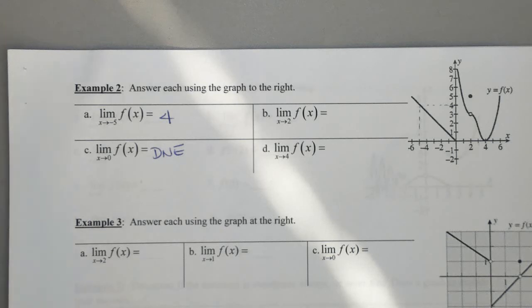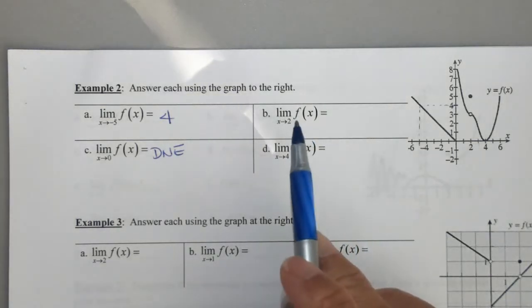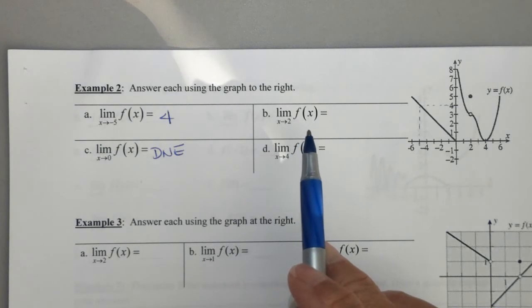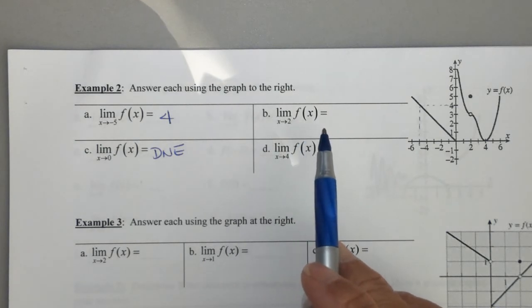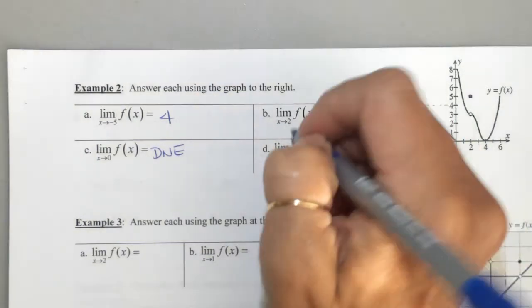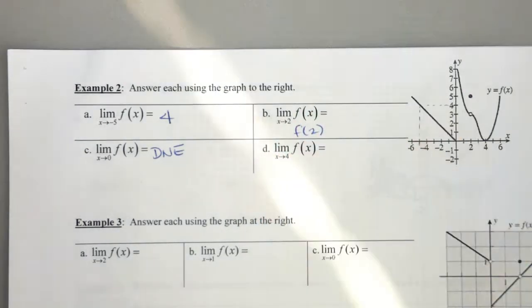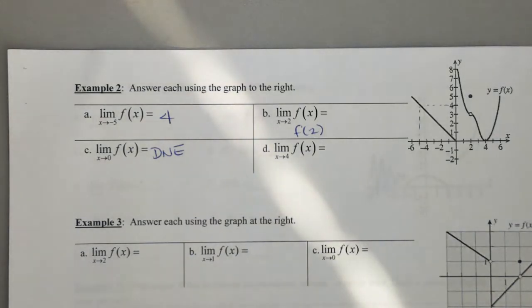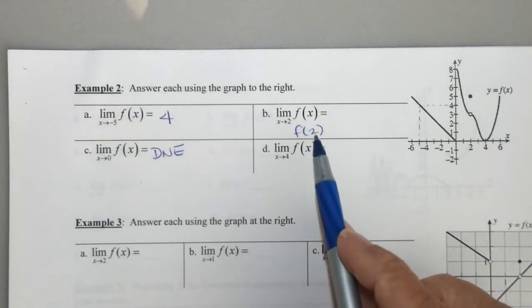Okay, so when we're taking a look here, the limit as x approaches 2, what did we get? Okay, it is 3. Tell me about that point at 3. It's a hole. So then what if I asked you to evaluate f of 2? Is that equal to 3? No. Okay, so again, this is one of those crazy piecewise functions.